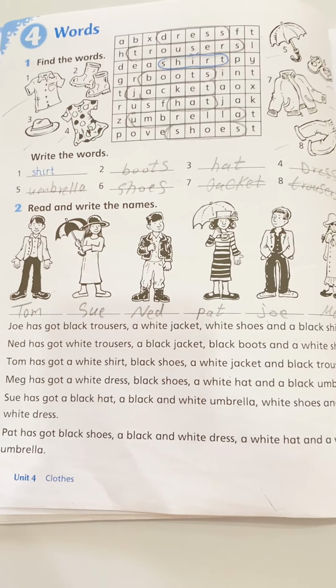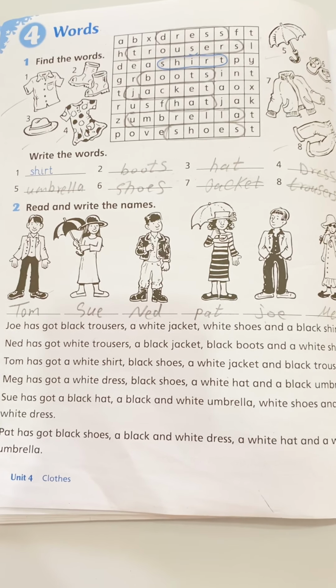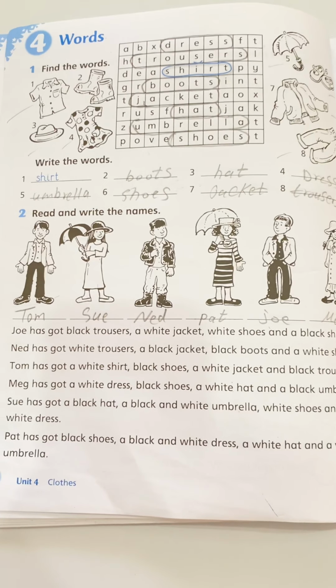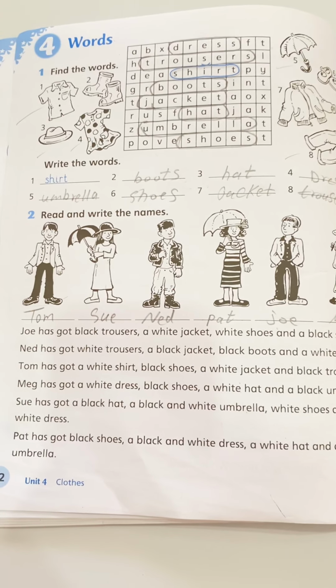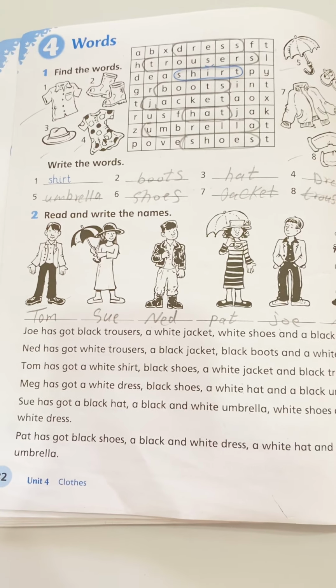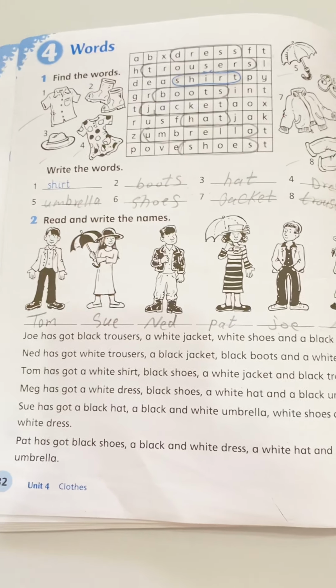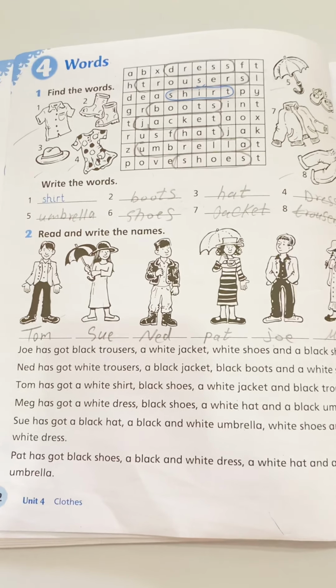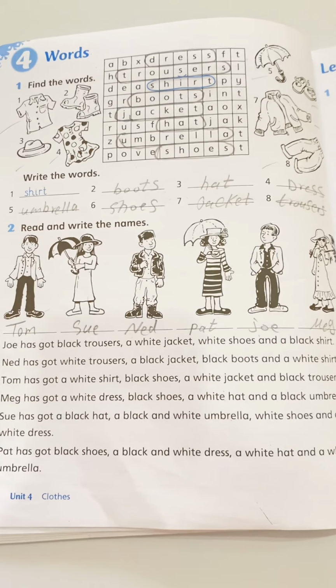Today we have an English word lesson, but this time we are talking about the workbook, or the activity book, because as we saw in the last lesson, we finished unit 4 of People books, so we have to go to the activity book and solve all the activities of unit 4.